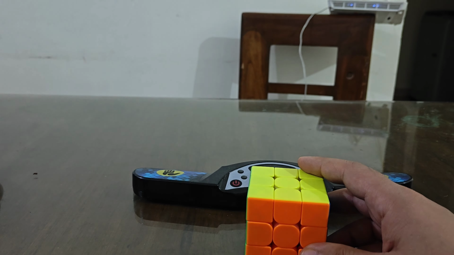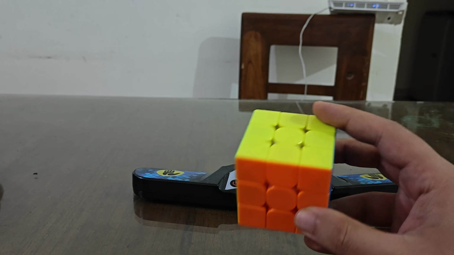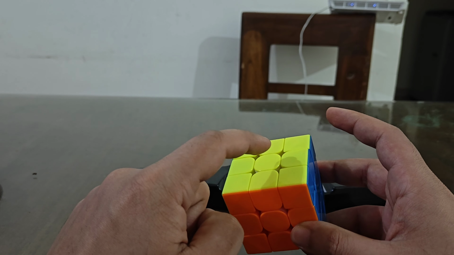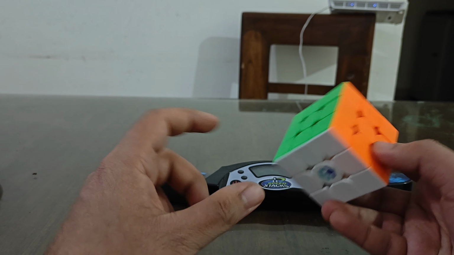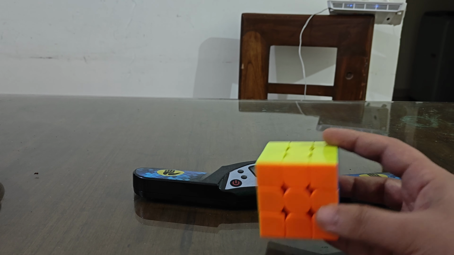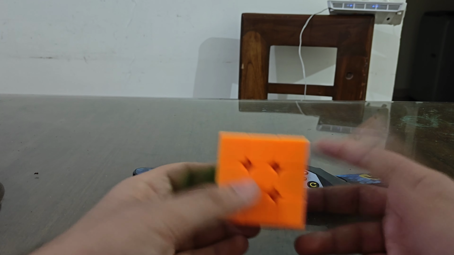Interesting parity. If this was in a multi and I had to remember the parity, then what I would do is I'll try and make a new letter pair for the last two corner pieces. So yeah, this is a nice walkthrough. See you next time.